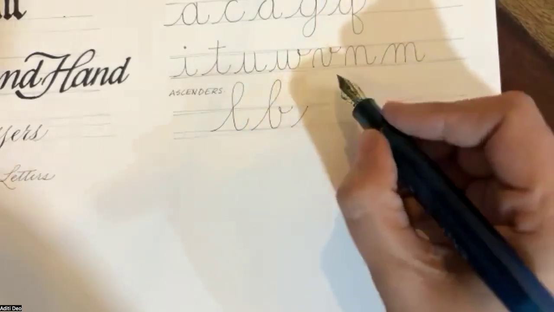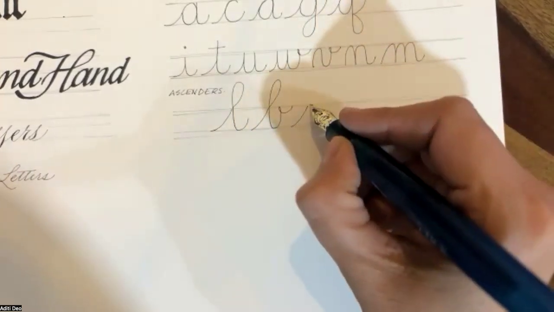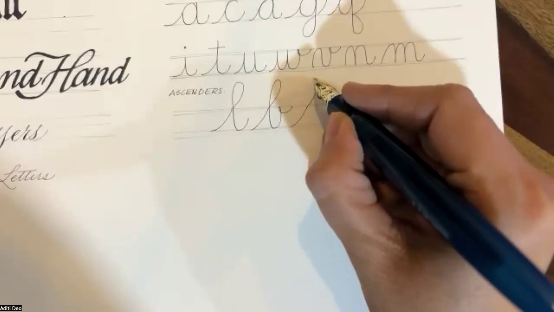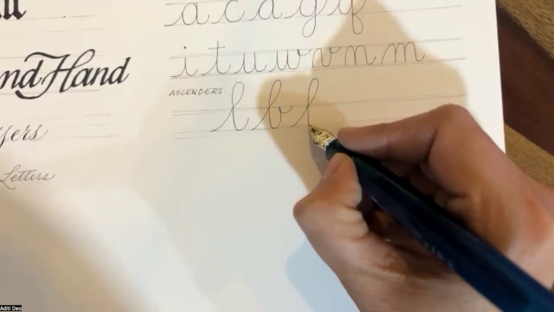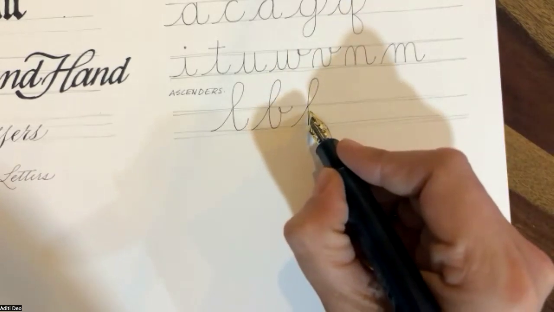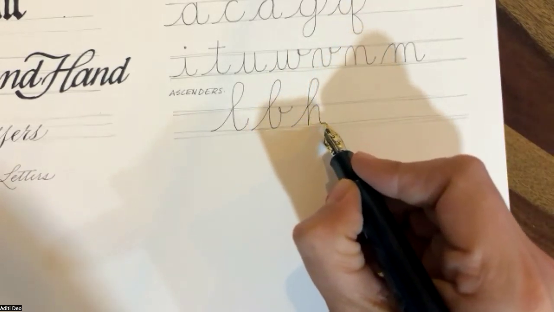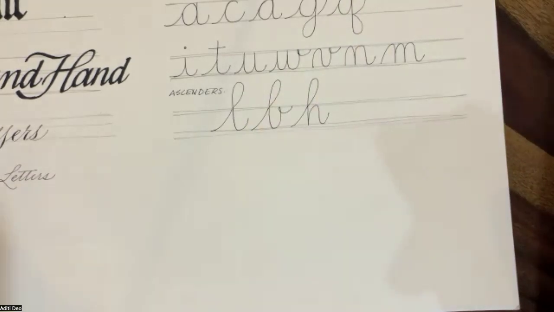And every time I go up, I don't make this. You can make the loop continuous also, but I like to make the loop slightly bigger. And then you have the H like this.